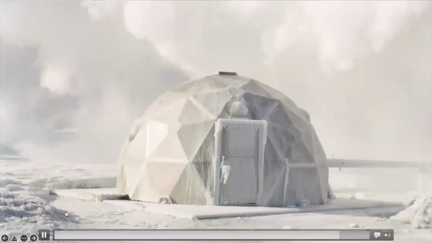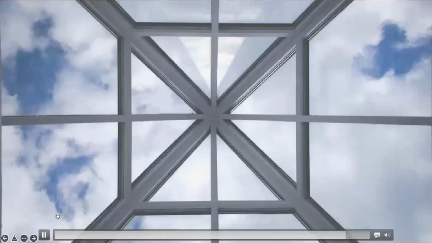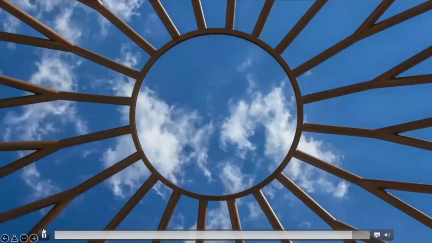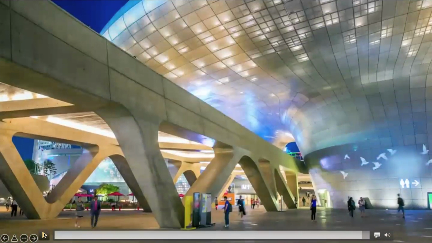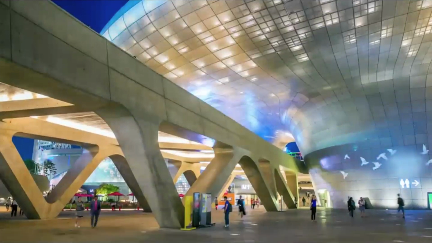Can you see the pentagon? We can see lots of different shapes in buildings. Let's find out some more.